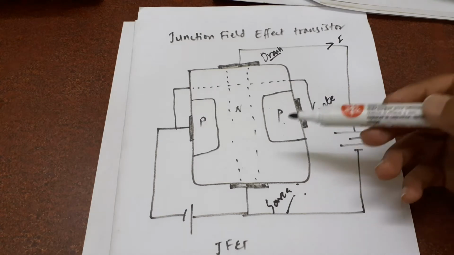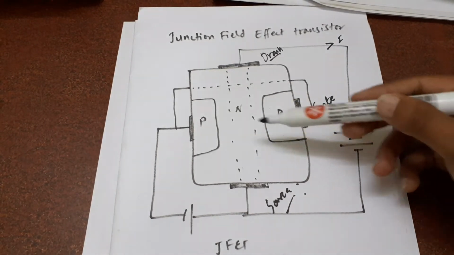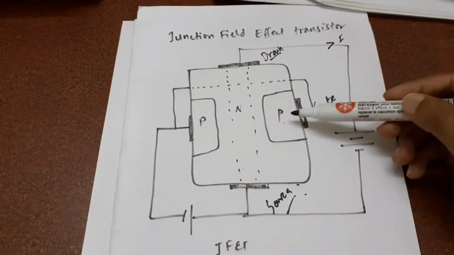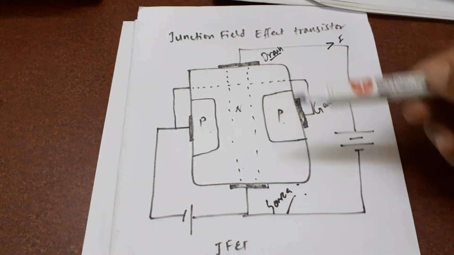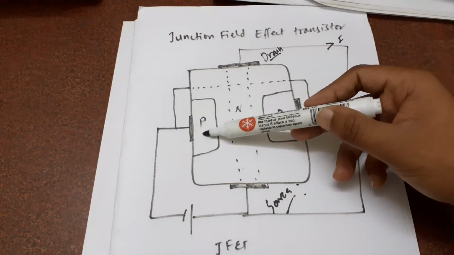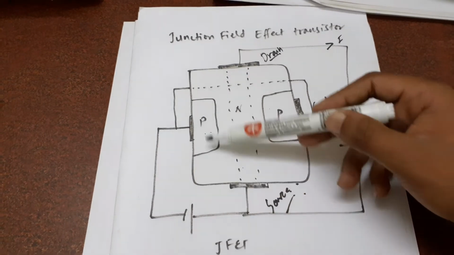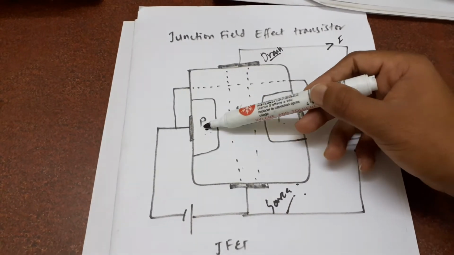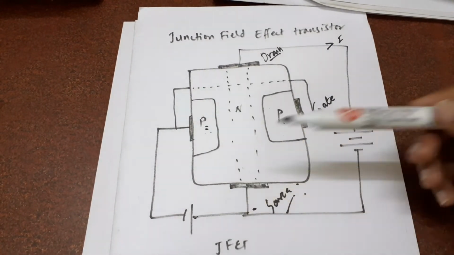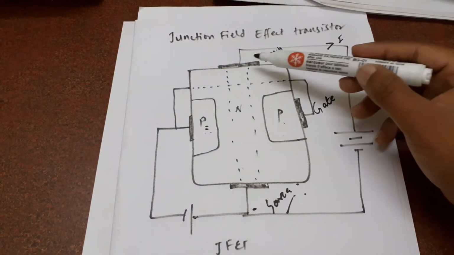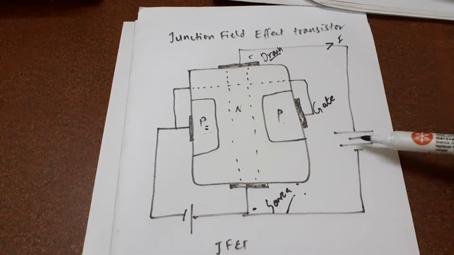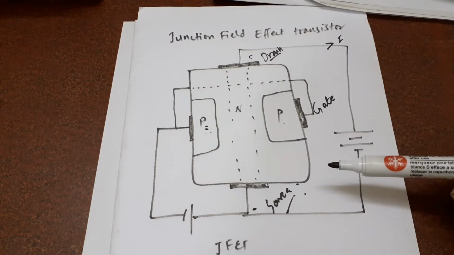In this case, we have connected the two p-type gates to make a common terminal, so that we have a three terminal device: gate, drain, and source. In this setup, we have connected this gate part and source with this voltage source. This may be small, we can consider that. And we have another circuit that goes from the drain through a voltage source, and that's connected to the source.